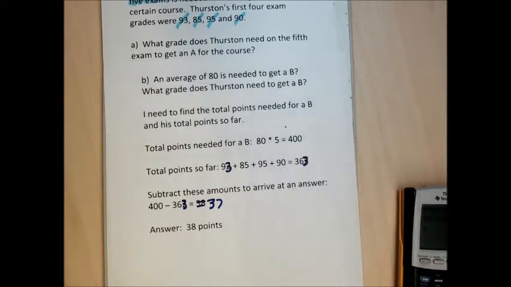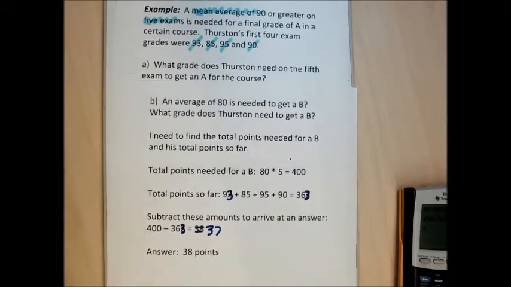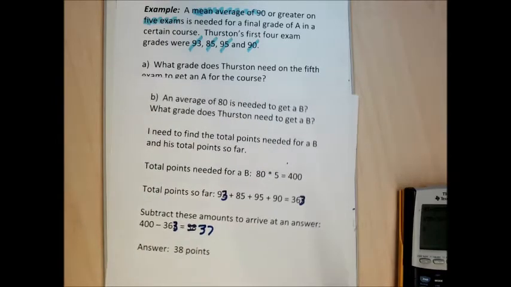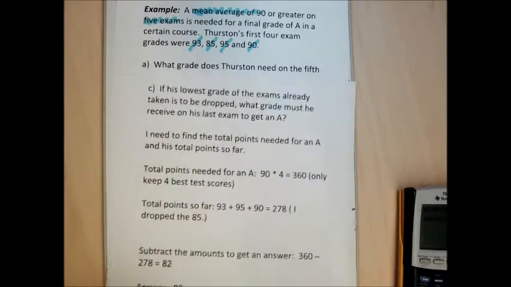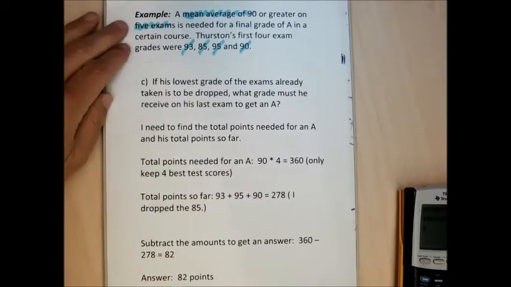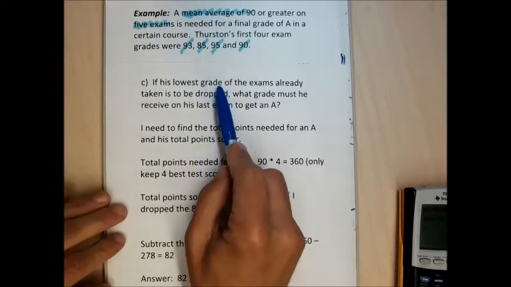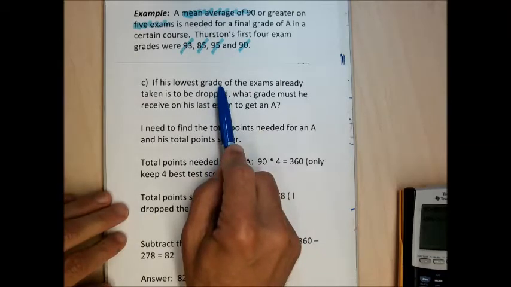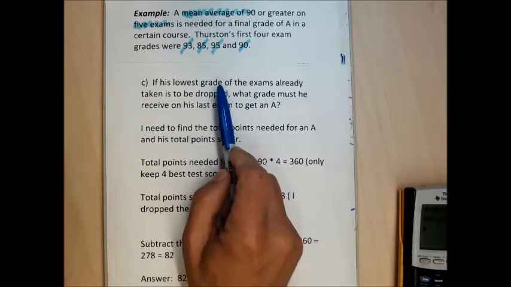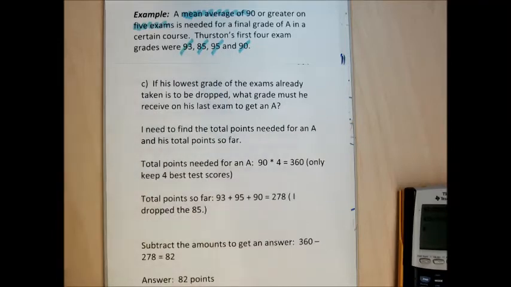So those are easy to figure out, how many points you need for a specific grade. If I tell you exactly the average that you need, it's not so hard. The trick to this kind of problem is what would happen if we do this? What would happen if I drop the lowest grade and still want to get a specific grade?